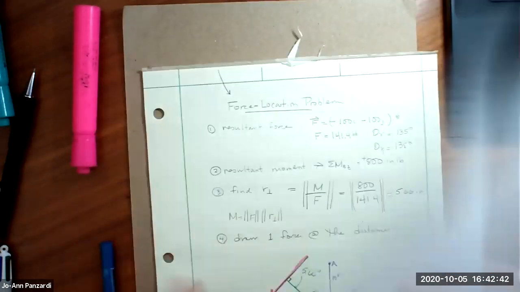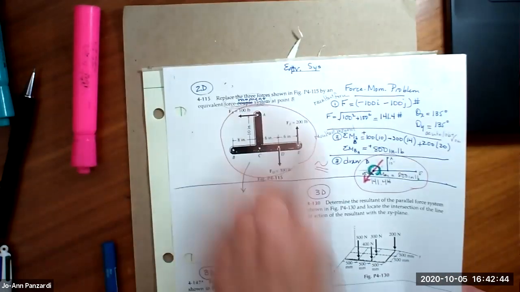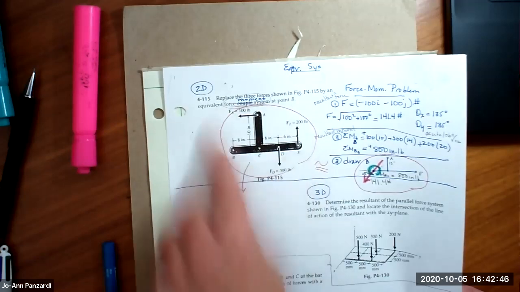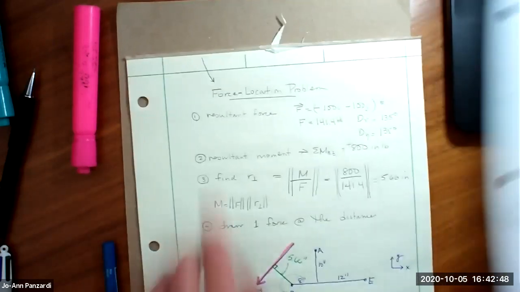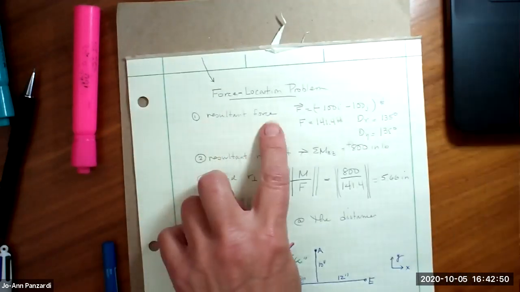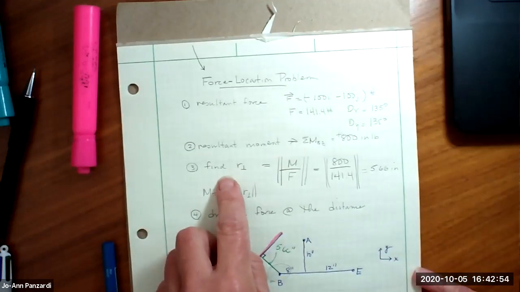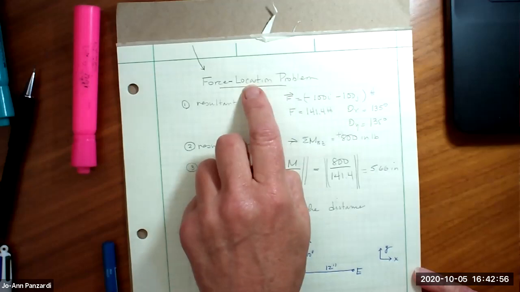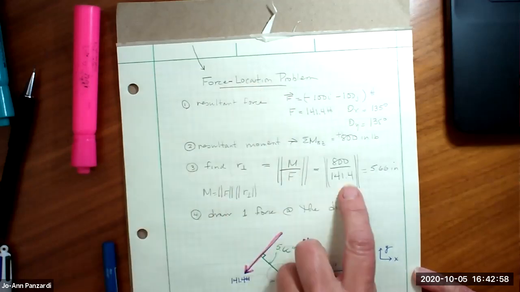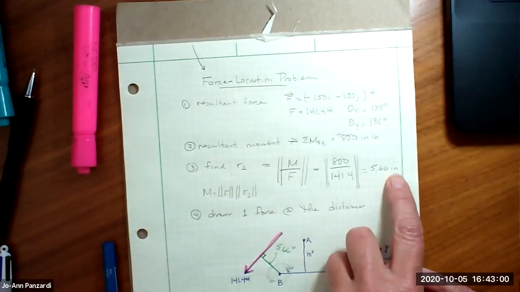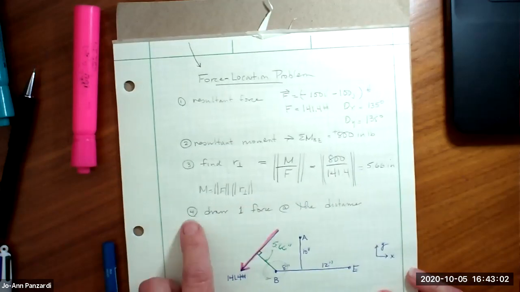Now I said, okay, well, what if they had asked you for a force location problem? Well, you have to do the same steps. You find the resultant force, the resultant moment, but now we have an additional step. They want to know the location of where that force is. So we solve for the perpendicular distance, which came out to be 5.66. And then the fourth step is draw.